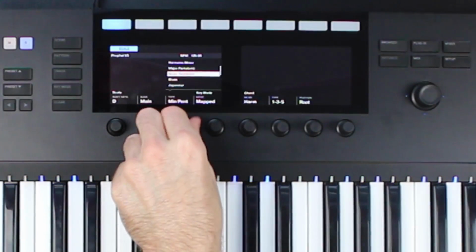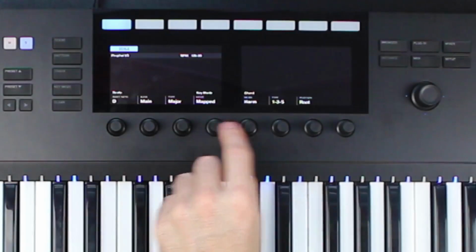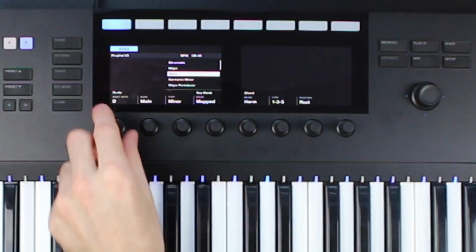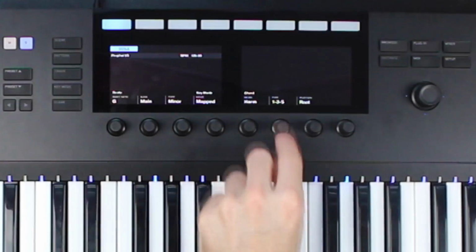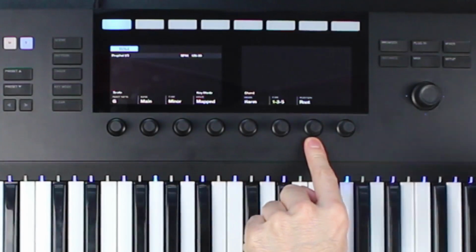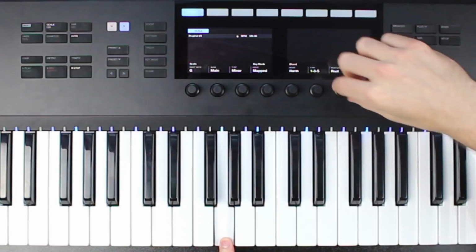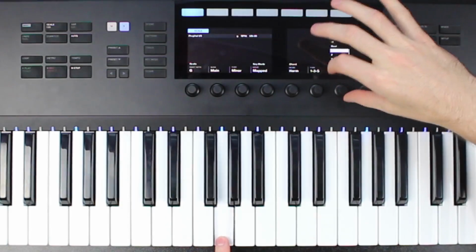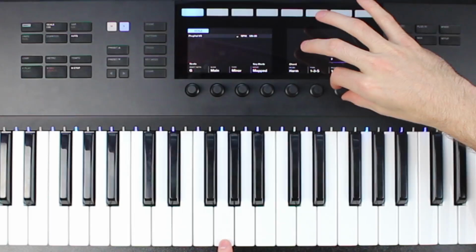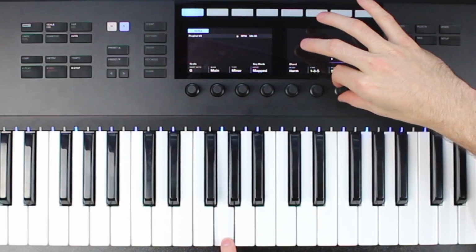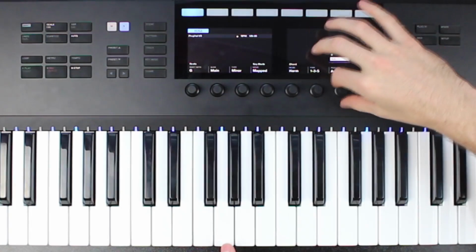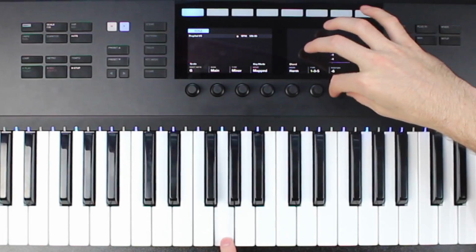So there's plenty of different types of scales and temperaments and harmonies to choose from, but in this case I'm going to go for a simple triad chord and we'll go for G minor. We've also got this position which is currently on root, and this basically changes the inversions. So if I play a G here and then I go for the first inversion, then it's going to move the G up, then it's going to move the E up, then it's going to move the C up, and it's going to work its way up the keyboard. And we can also do that the other way, all the way down as well.